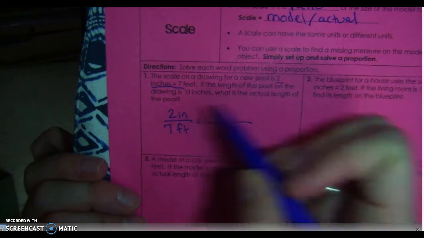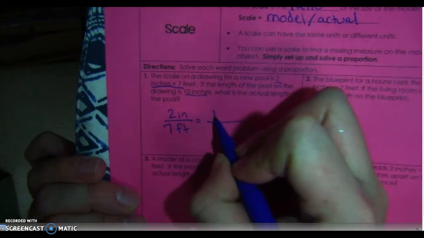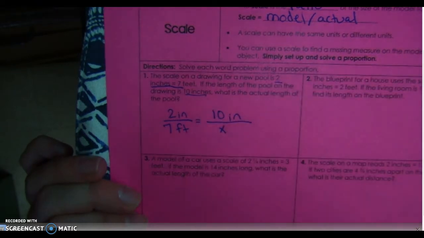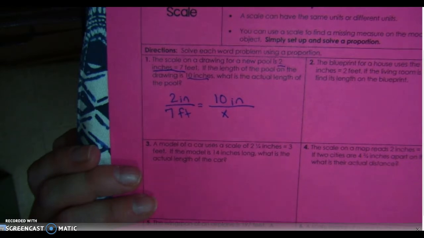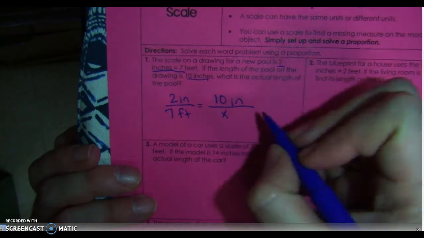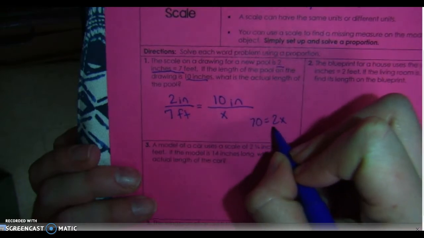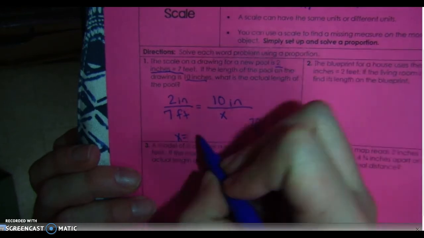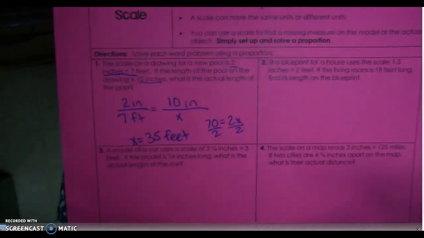If the length of the pool on the drawing is 10 inches, remember with the proportion we're going to have a cross. So we're going to have 10 inches. What's the actual distance? I'm going to put my variable there. Remember, there's a lot of different ways to solve a proportion. I'm going to use cross multiply and divide because that works for everything. We could also scale if we want. So 7 times 10 is 70 equals 2x. Divide by 2. So x equals 35, and we always need a label, feet. So let's try the next one.